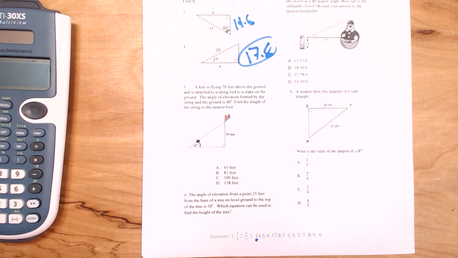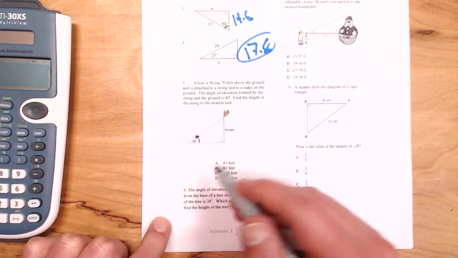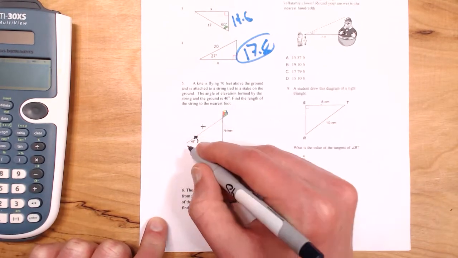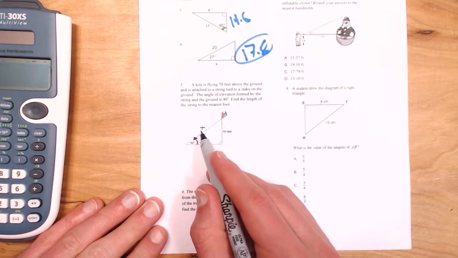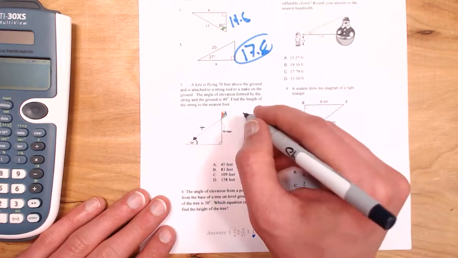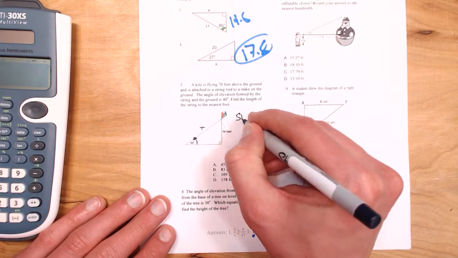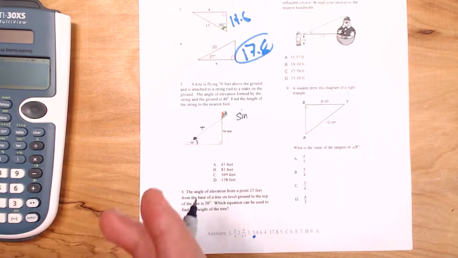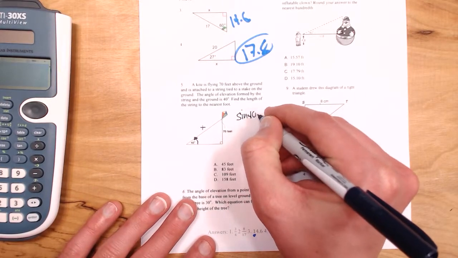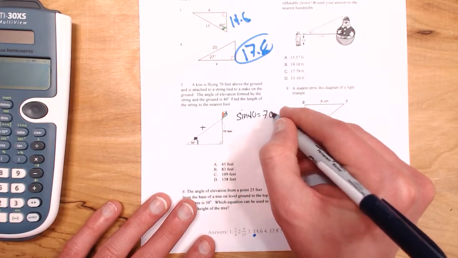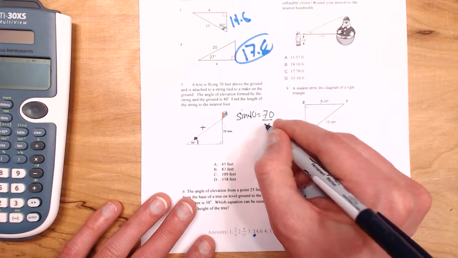So which side of our triangle is going to be our length of string? It should be this one, right? Because it goes from here to our kite. So that's what we're looking for. So which two sides do we have? It looks like I have the opposite and the hypotenuse. So which ratio do we use? We use sine, because sine of theta is the opposite over the hypotenuse. So I'll say sine 40 equals 70, which is my opposite, over my hypotenuse.